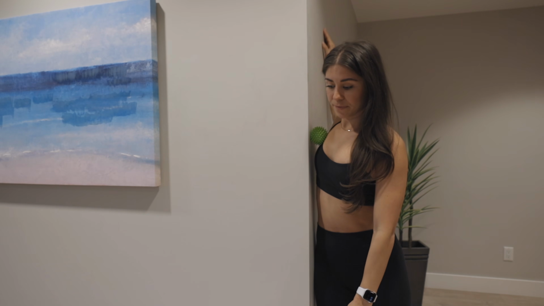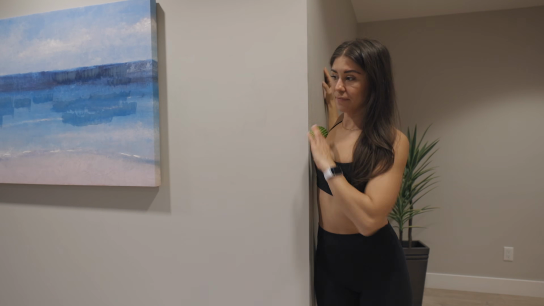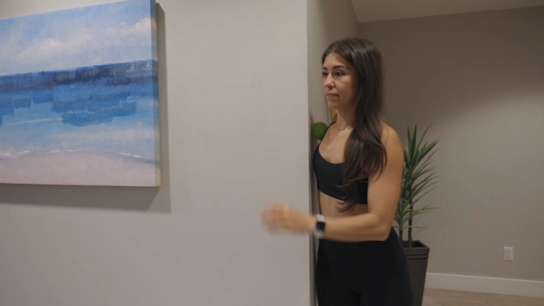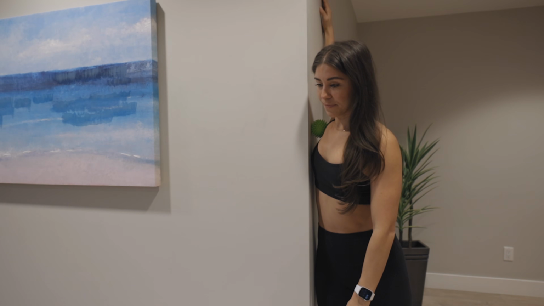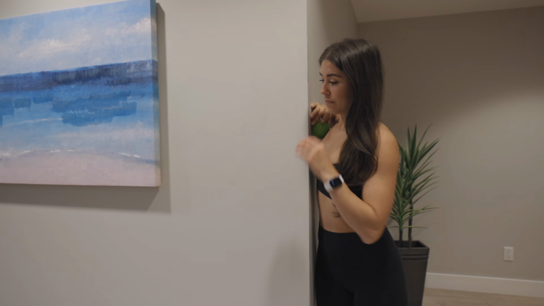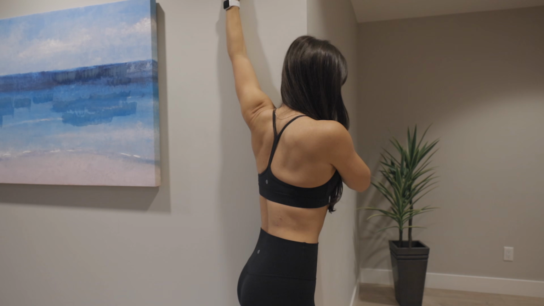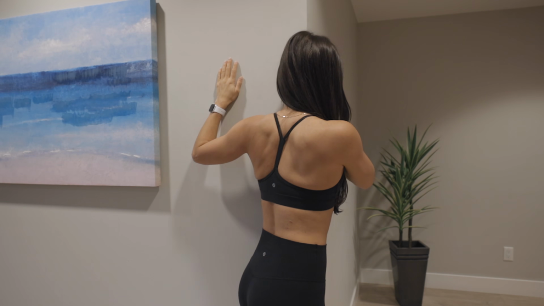So you can roll that ball all around this area. You're going to place the ball against the wall, and then you're going to lean into the ball, creating that compression in this region. Then I want you to have your arm extended and elevated out to the side. Slowly elevate the hand overhead towards the ceiling, and then slowly control it back down.